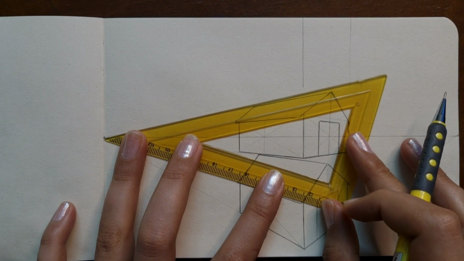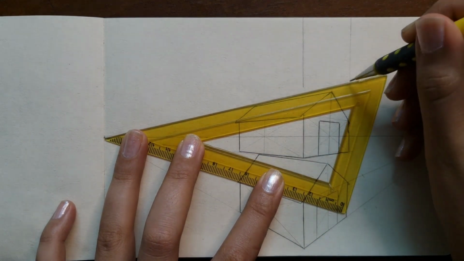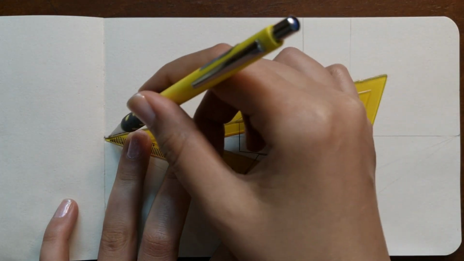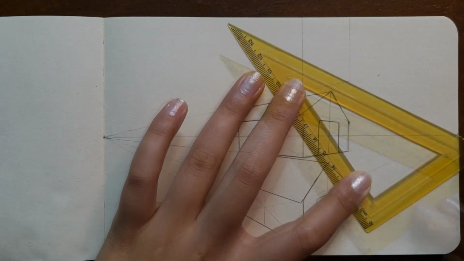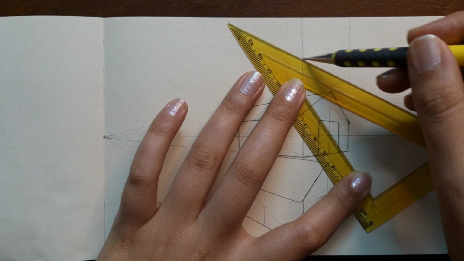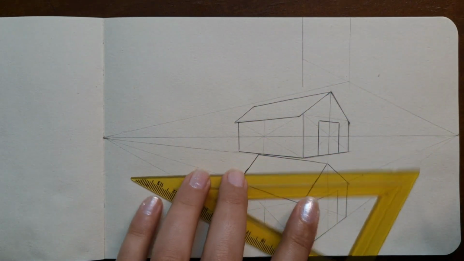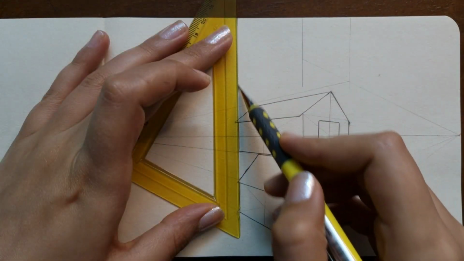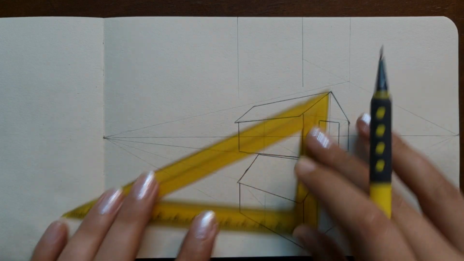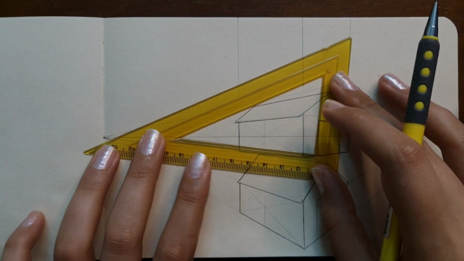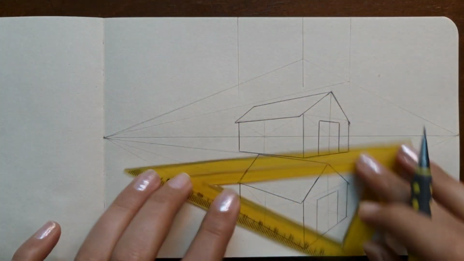I'll connect the bottom of this parallel line on the right to the vanishing point on the left. This is the first thing I'll do. Then I'll connect the bottom of this middle vertical line to the right vanishing point. Now I'll draw my final parallel line on the left side to connect these 2 sides. Connect the bottom of this middle vertical line to the left vanishing point.